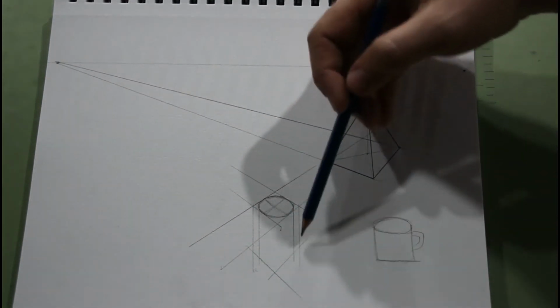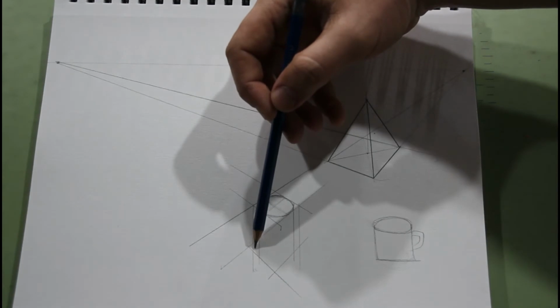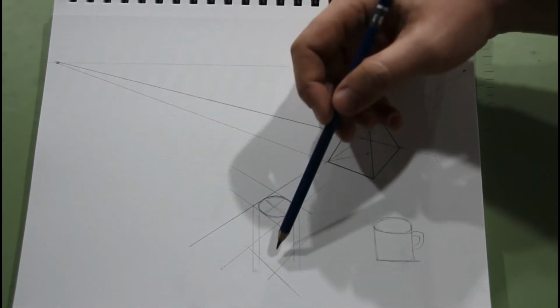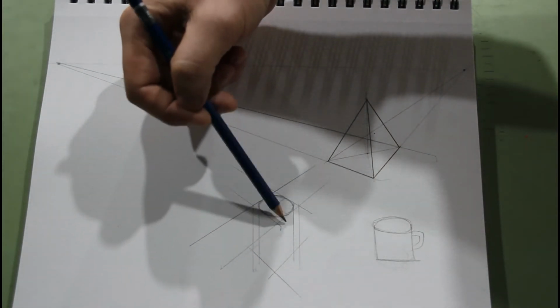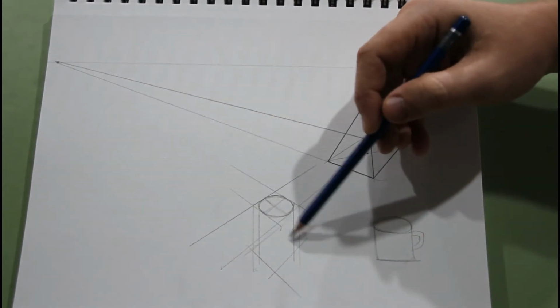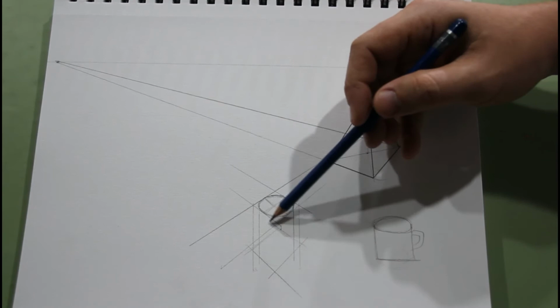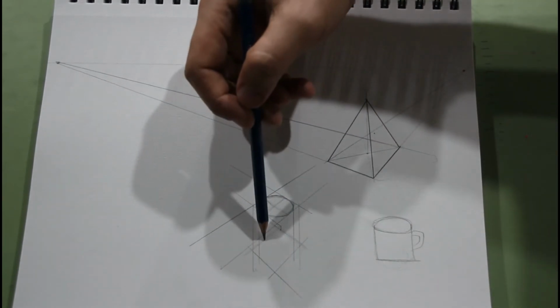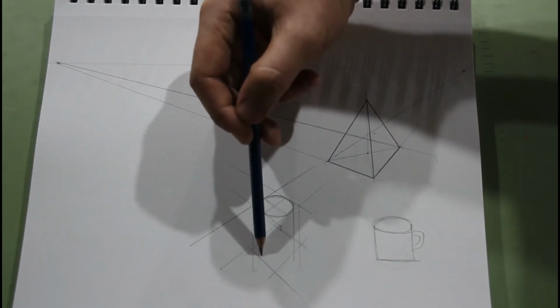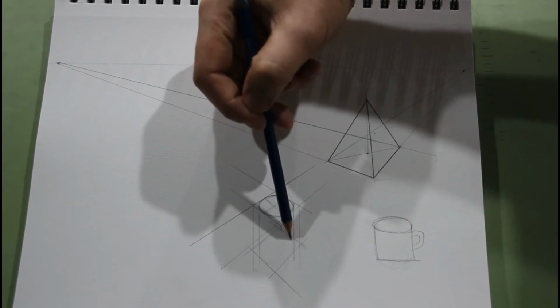So I have my base of my cube here, and I know this is going to come up there, this is going to come up here. This will give me another circle here.